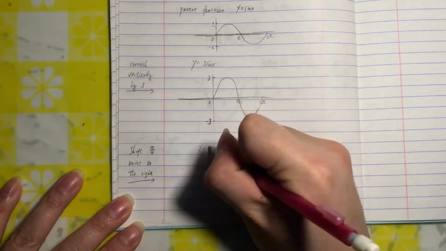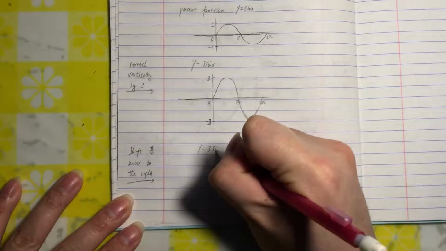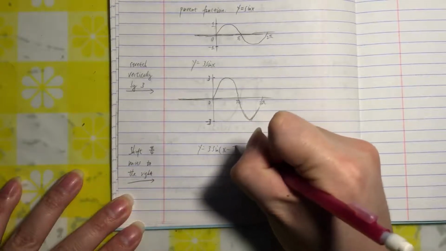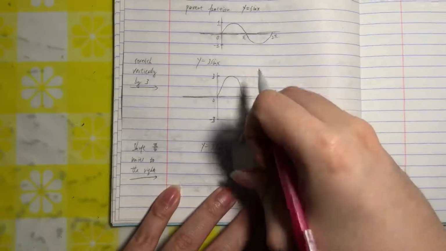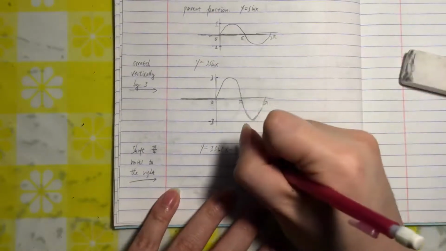I get y equal to 3 times sine of x minus pi over 4. Shift the graph pi over 4 units to the right.